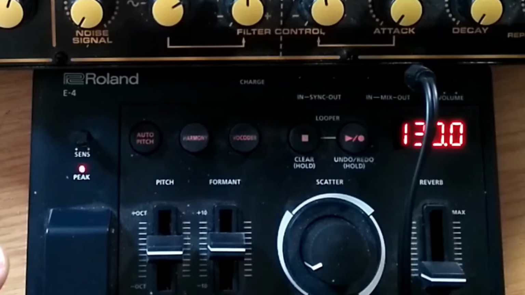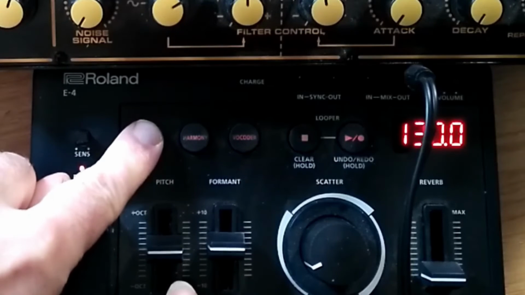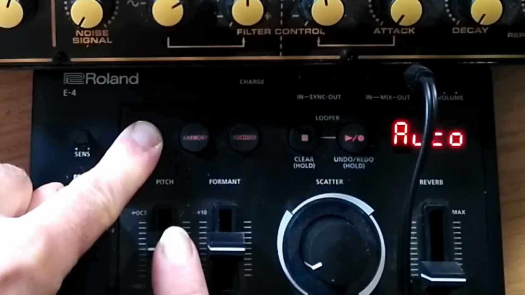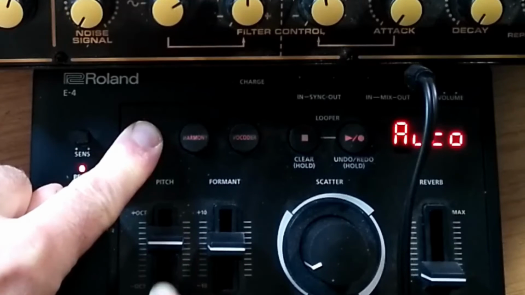The first thing we need to do is to set the tuning parameter to auto, and we do this by pressing the auto tune button and sliding the pitch slider to the middle. When it reads auto, we know we've got it in the right place.